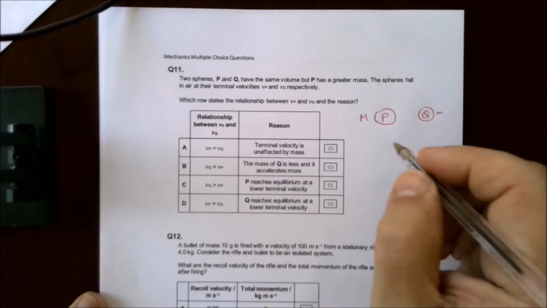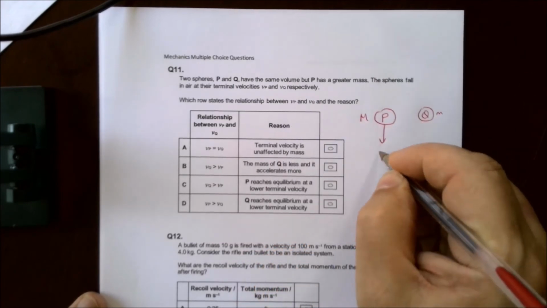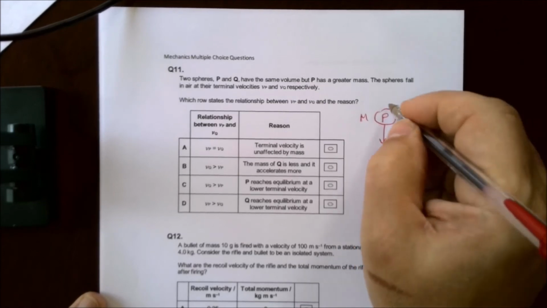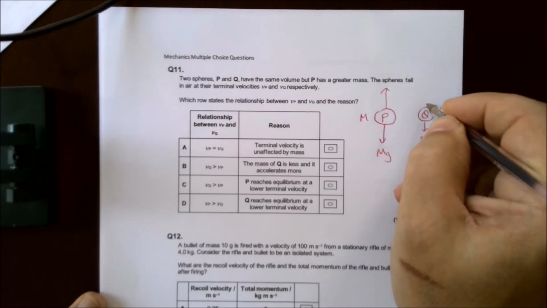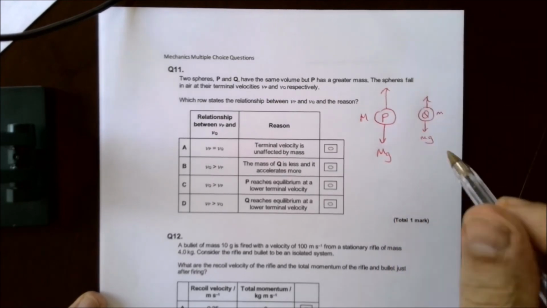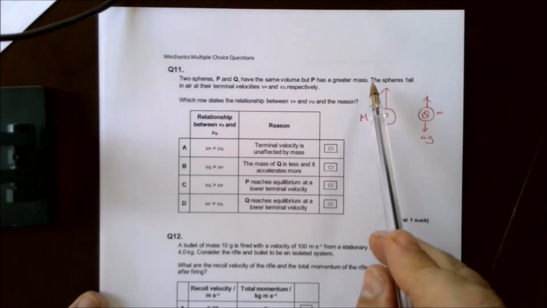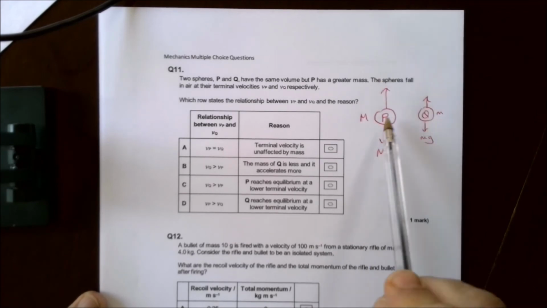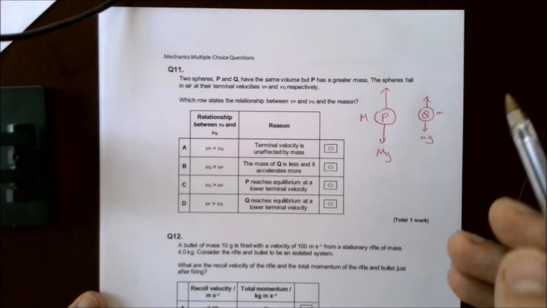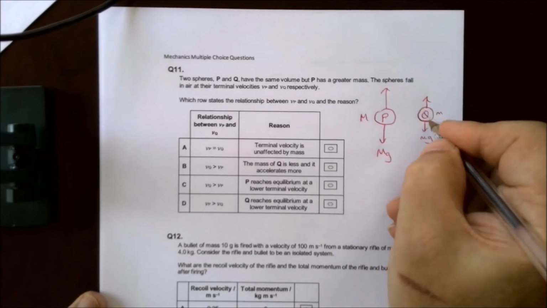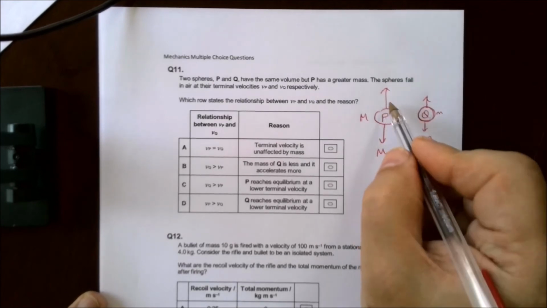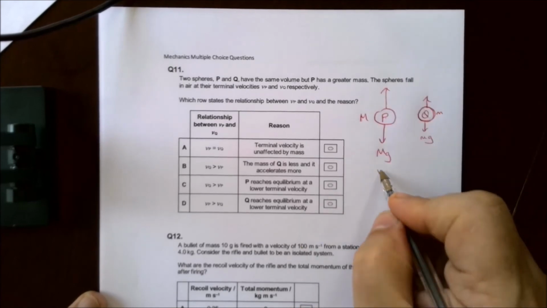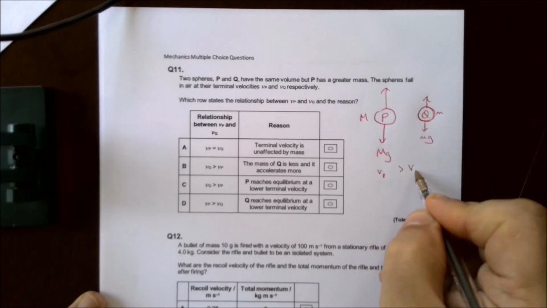Well, when they're falling at terminal velocity, they've got a downwards force, which is mg. They've got an upwards force, which must be equal to that, but this upwards force depends upon the area and the velocity. So the areas are the same, even though I've not drawn them very well, the areas are the same. So that means this must have a higher velocity to have a higher force. So Vp must be bigger than Vq.